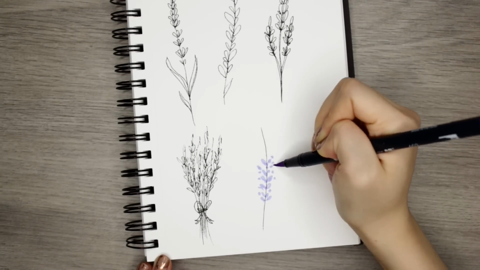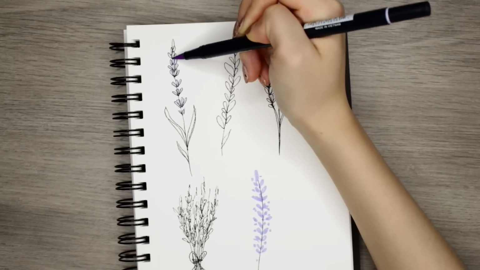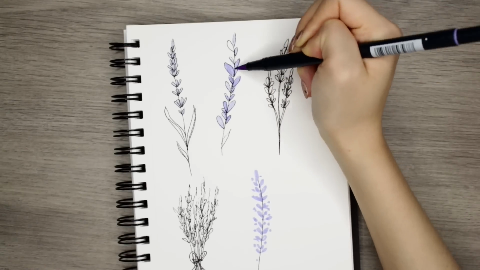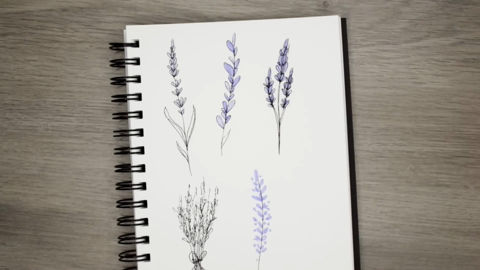This version is another interesting version because there's actually no black outlines on the petals. I'm only using the marker for the petals. Oh yeah, just wanted to fill it in to showcase the various versions of the lavender.